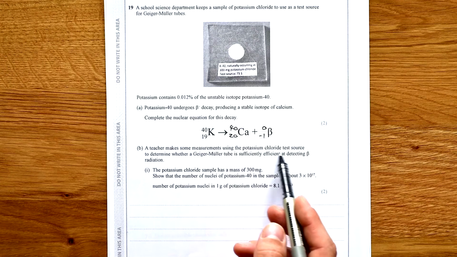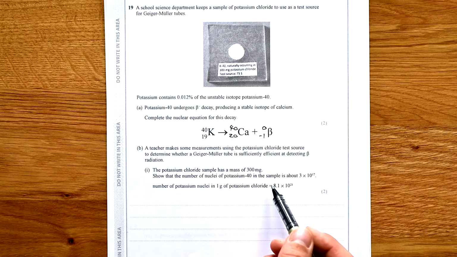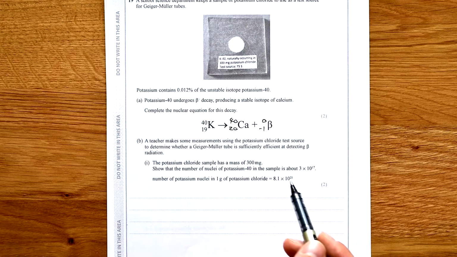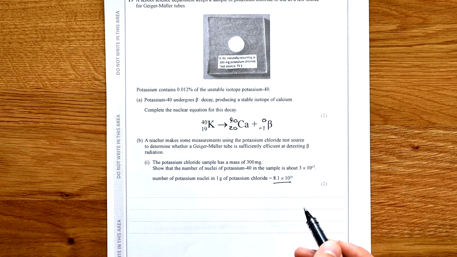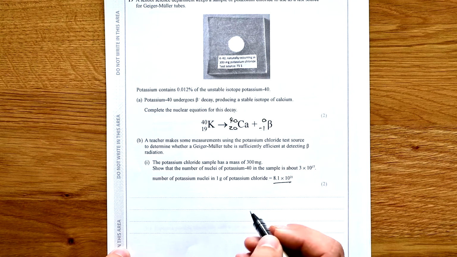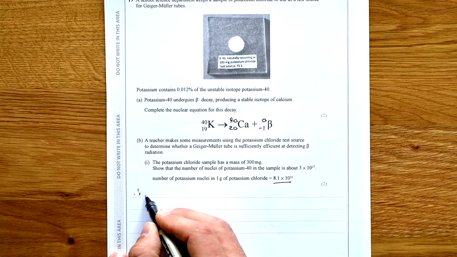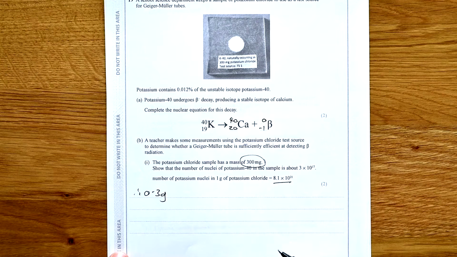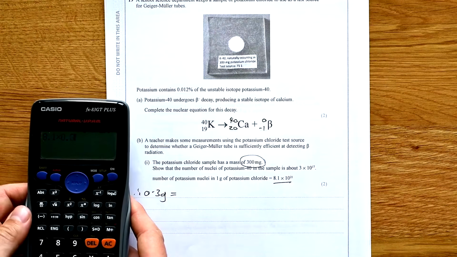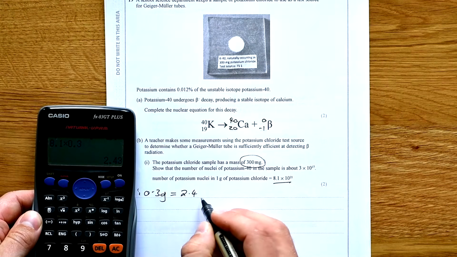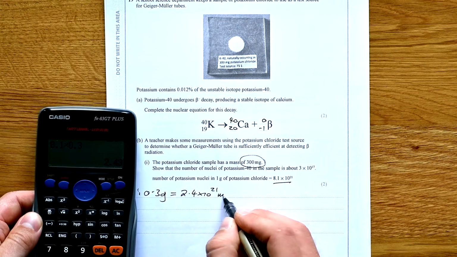Teacher makes some measurements using the potassium chloride test source to determine whether a GM tube is sufficiently efficient at detecting beta radiation. Potassium chloride sample has a mass of 300 milligrams. So that the number of nuclei of potassium-40 in the sample is about 3 times 10 to the 17. Number of potassium nuclei in 1 gram of potassium chloride is that. Oh, that's nice. They've given us the number of nuclei. Okay, so 1 gram equals that. So therefore, 0.3 grams, which is that, is equal to, well, 8.1 times 0.3, and that gives us 2.4 times 10 to the 21 nuclei.